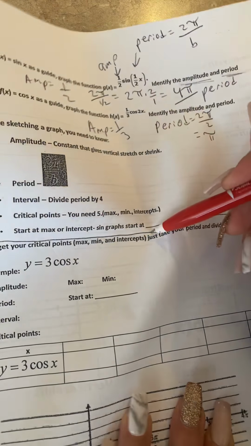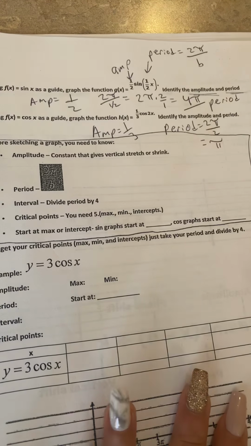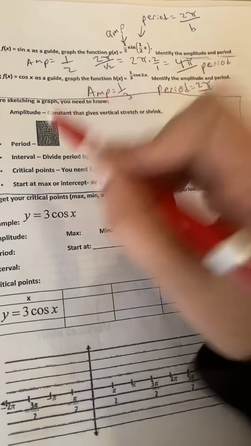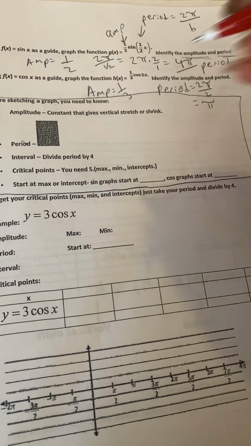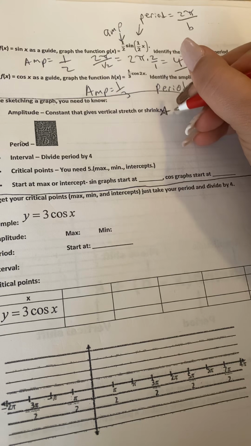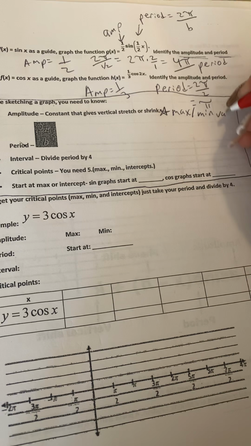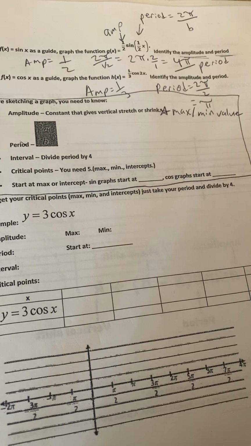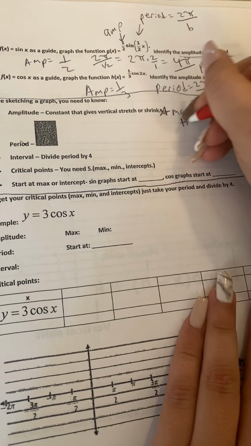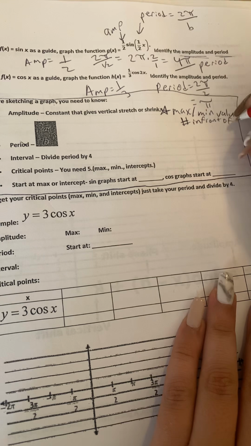Okay? This section right here is super important. This will help you with graphing everything. So again, amplitude is the constant that gives the vertical shrink or stretch. Remember, that is my max and min value. So if it's 3, that means my maximum is +3, my min is -3. And it's always the number in front of sine or cosine.